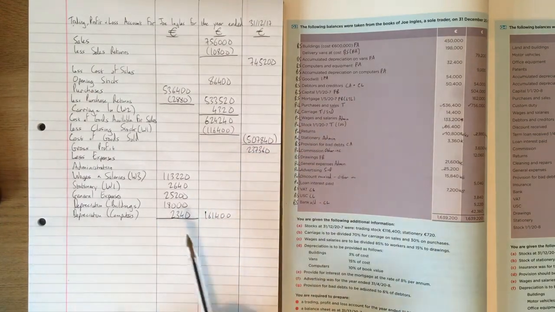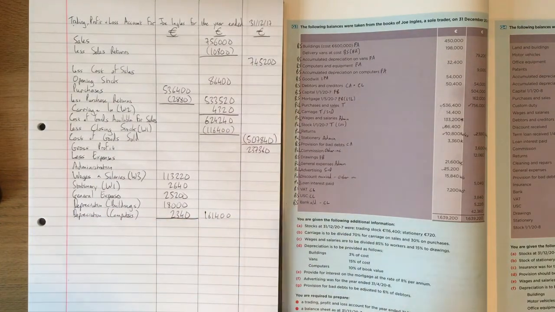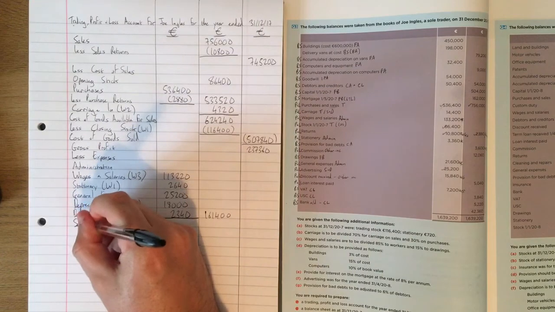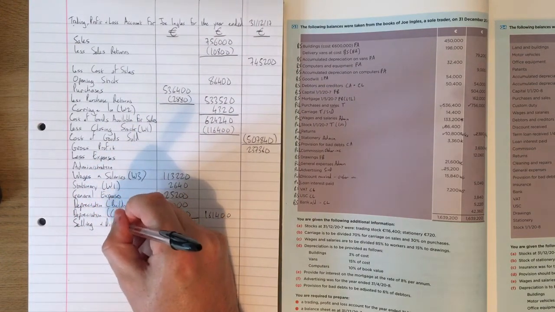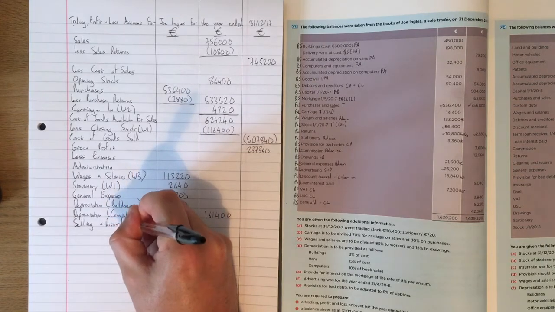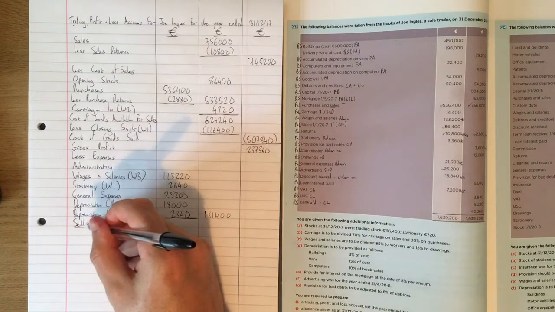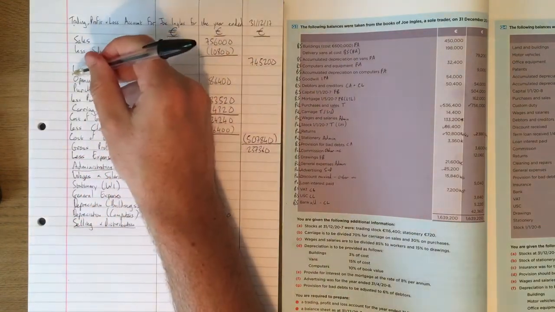And what I'm going to do is the selling and distribution, same thing, and then add them together. So next thing then is selling and distribution. Some of these headings as well, you can maybe underline selling and distribution, you can underline admin there, you can underline less cost of sales.